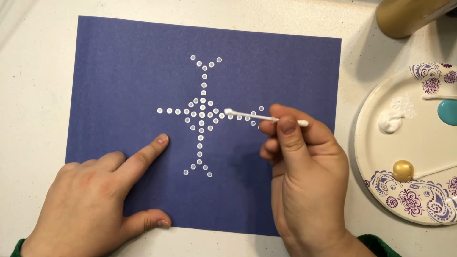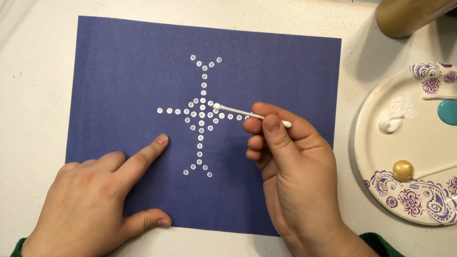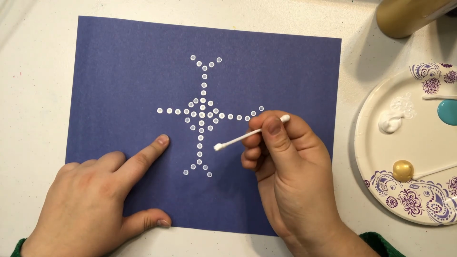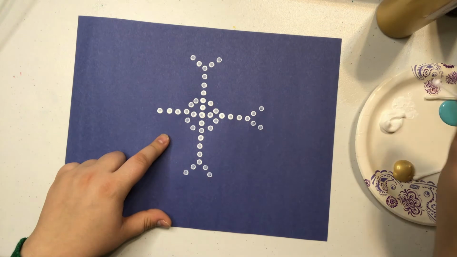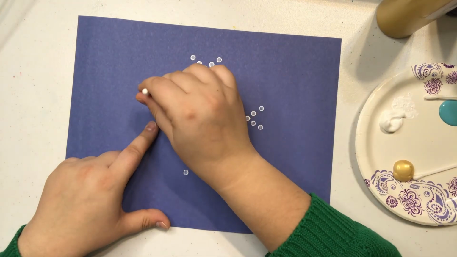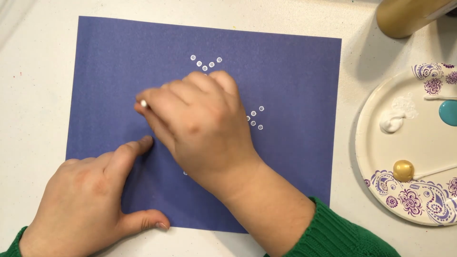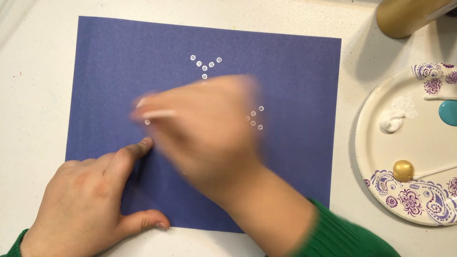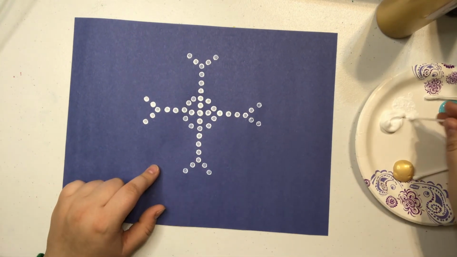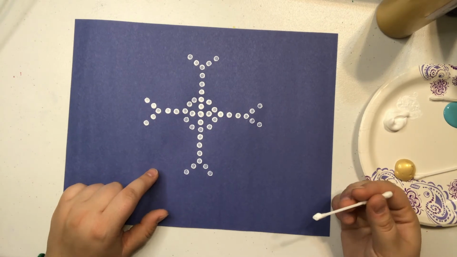So today our art tool is something that usually isn't an art tool, a Q-tip. But it's really important to make sure that we're doing our best, most careful work. Now let's start connecting these together.